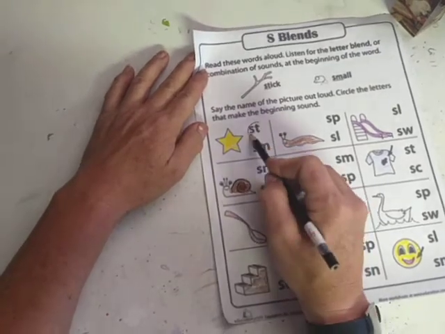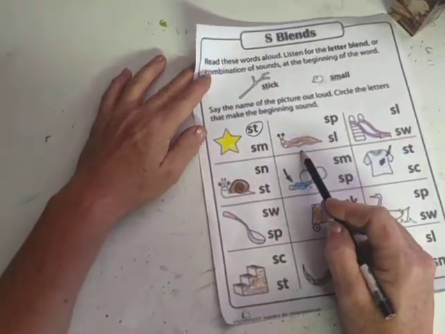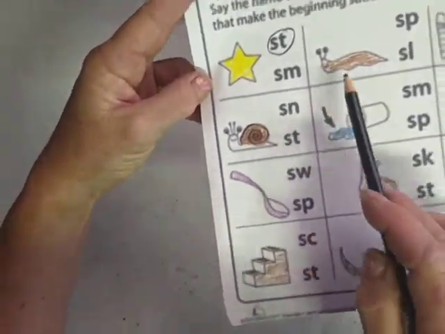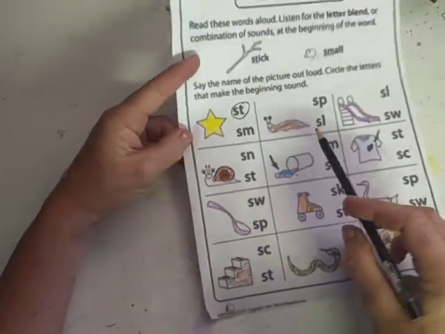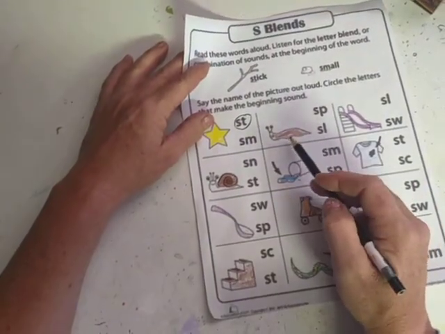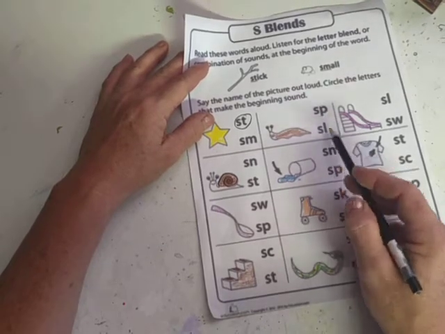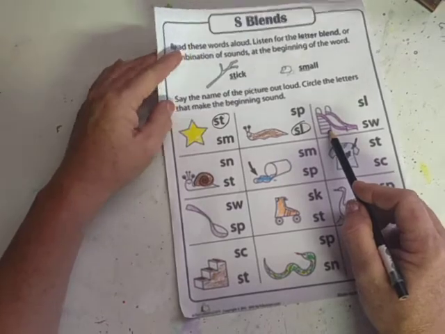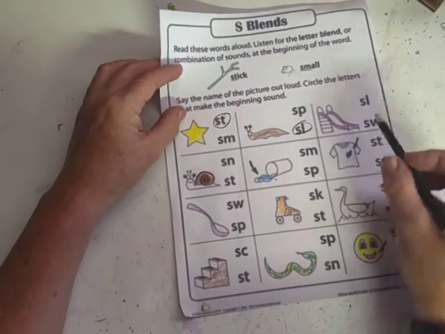This, it looks like a snail, but it's not, because see the snail? It carries its house. This is a slug. Okay? Kind of like a snail, but without a house. So slug. Sp or sl? Sl. And this, oh yeah, this is a slide. Yeah, these are fun. Yep, right here, slide. Yep, just like the slug.